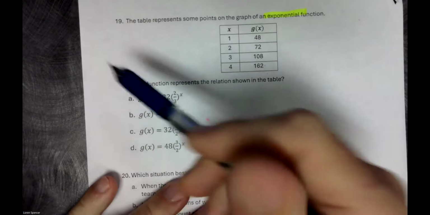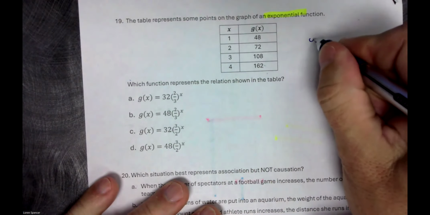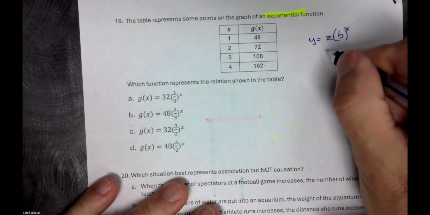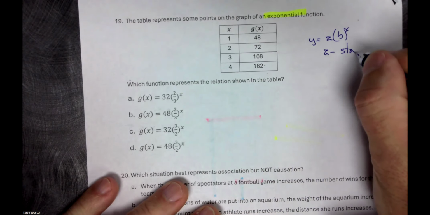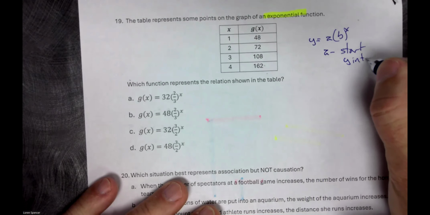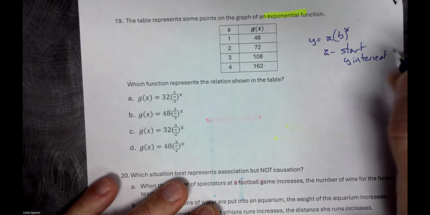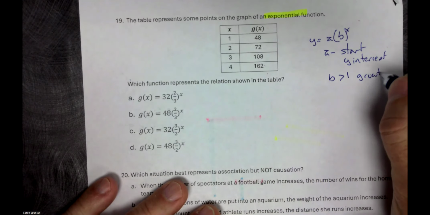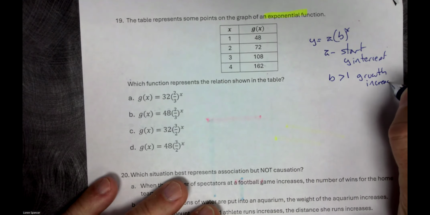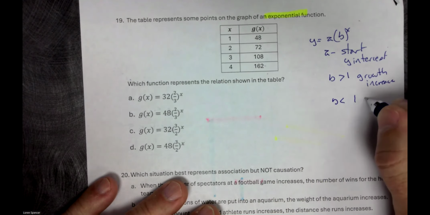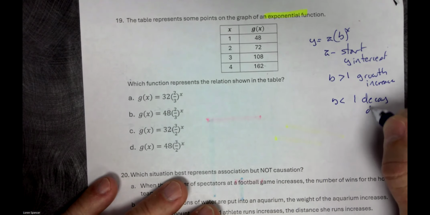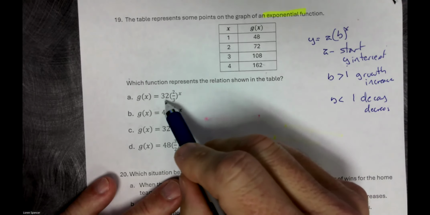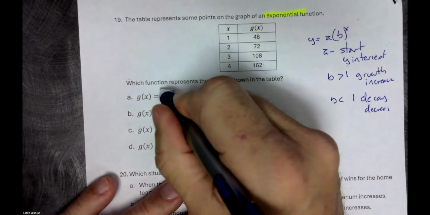Okay, first off, every time we have an exponential, I want to talk about it. y equals a b to the x power. A is my start. It's also my y-intercept. B, if it's greater than 1, we have growth and it increases. If b is less than 1, we have decay and it decreases. Well, my y-intercept is where it starts, and that's where x is 0. So 32, this should be my a.